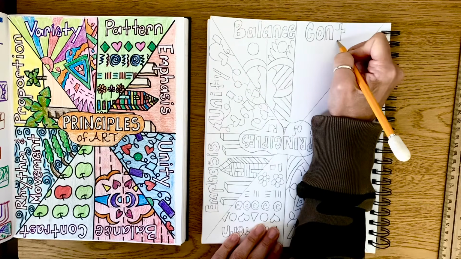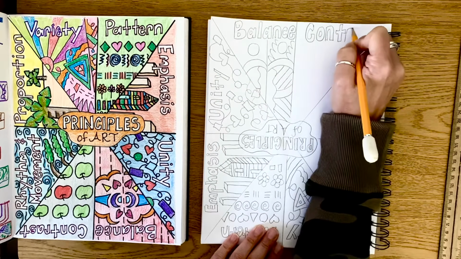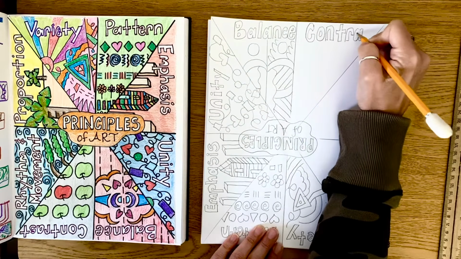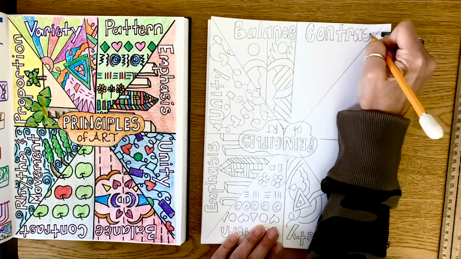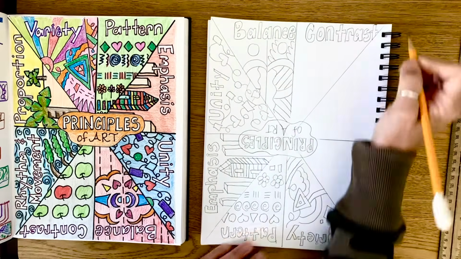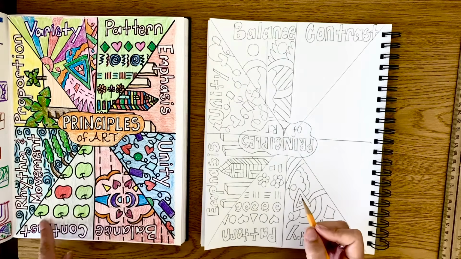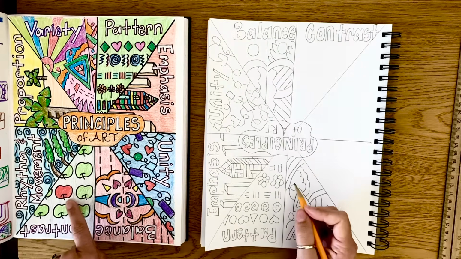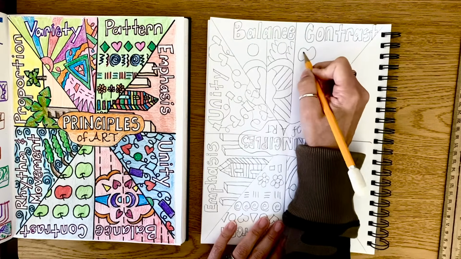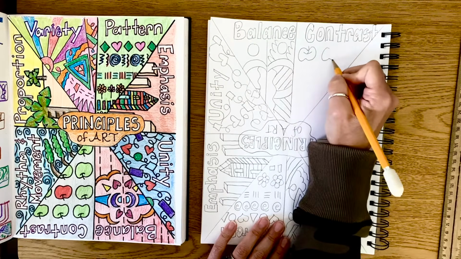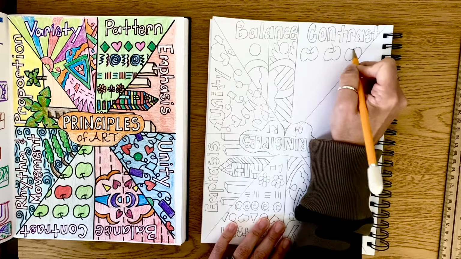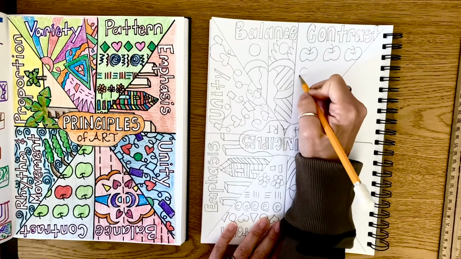So contrast is when you put things that are very different together. So maybe that's color, putting black next to white. Or in this case, I did all these apples in green and I made one in red. Or maybe I can do all apples, so they're all the same, but I want to contrast one shape.